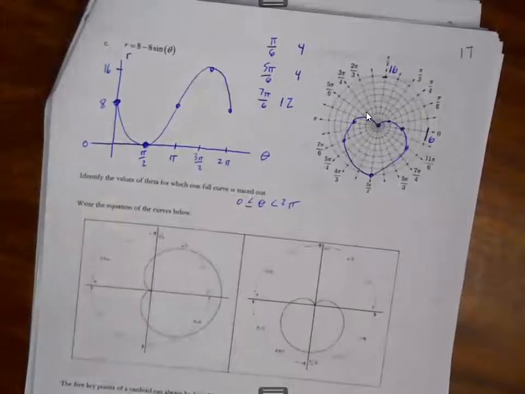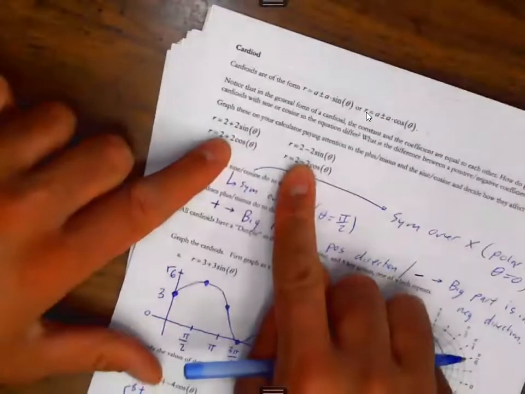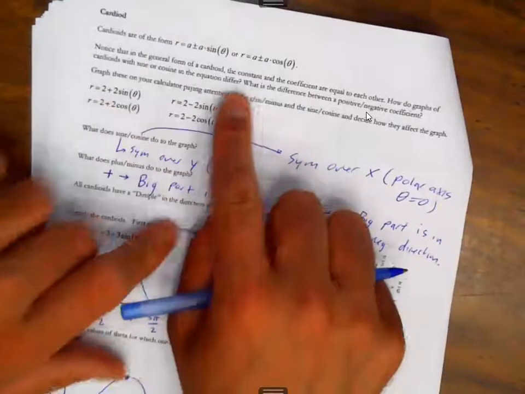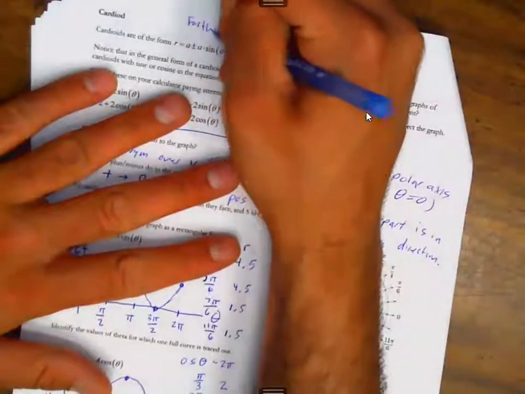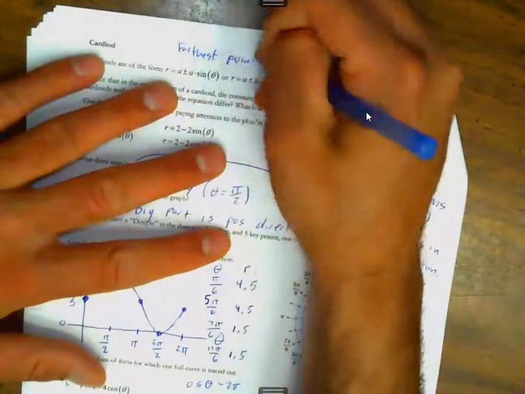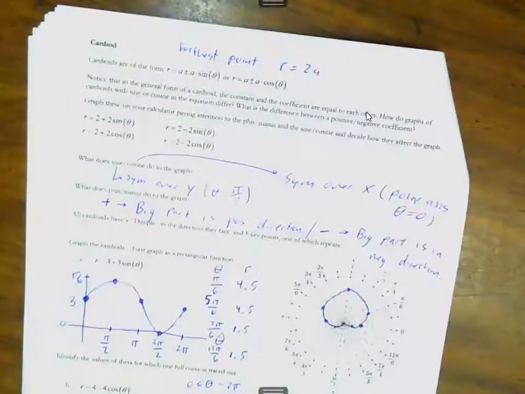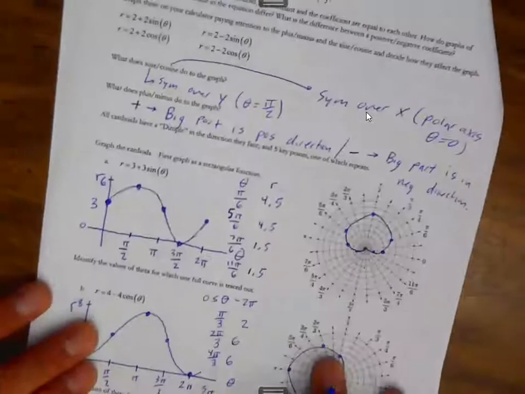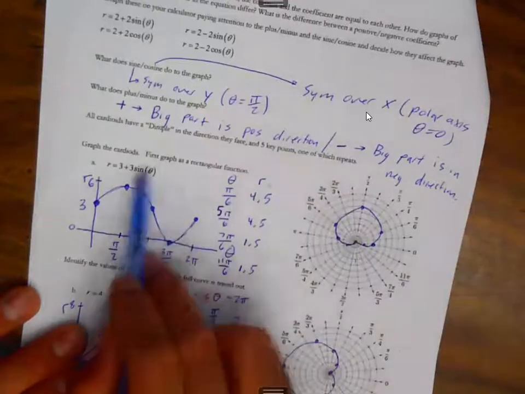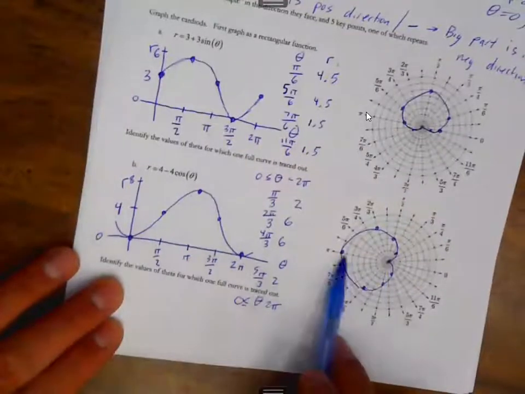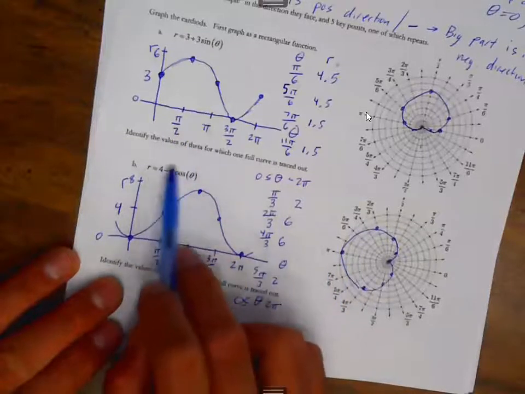All right, write the equations of the curves below. So for that, you could just recognize this pattern and know that if it's in this form, the farthest point will be at r equals 2a. So for this one, the farthest point was at 1, 2, 3, 4, 5, 6, because a was 3. And here the farthest point was 8, because a was 4.